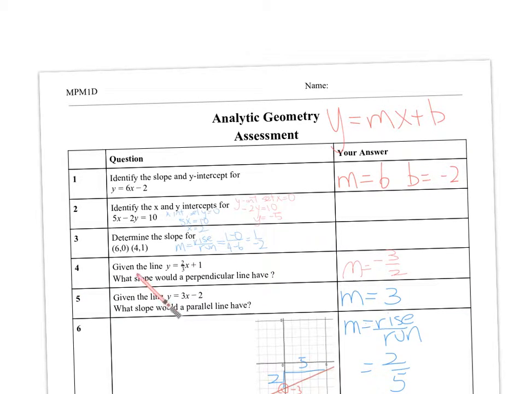Number 4, the line is y equals 2/3 x. For a perpendicular line, you have to take the slope of the original line, 2/3. You're going to flip it and make it a negative. That's called a negative reciprocal. In number 5, parallel lines have the same slope. So looking at our slope in front of x, it is 3. So a parallel line would have a slope of 3.